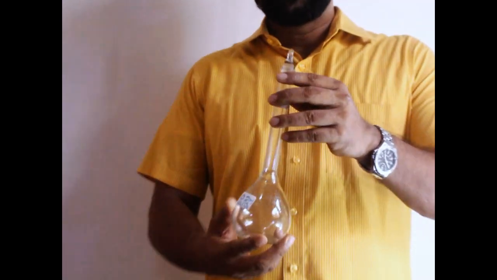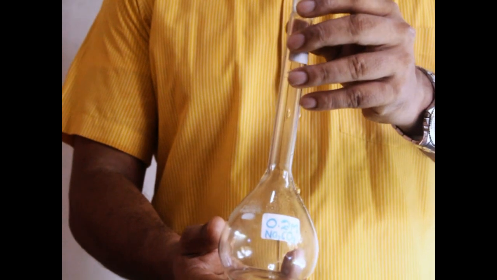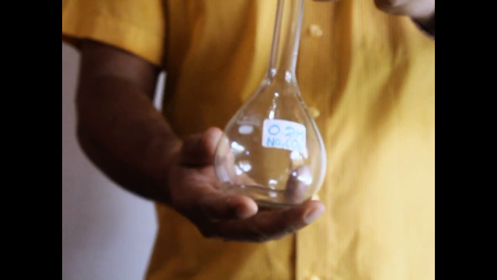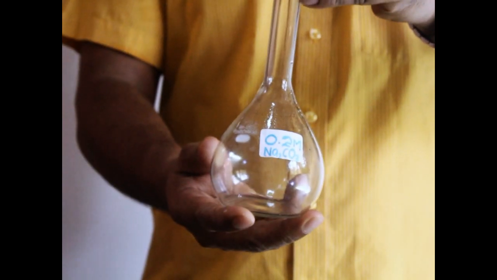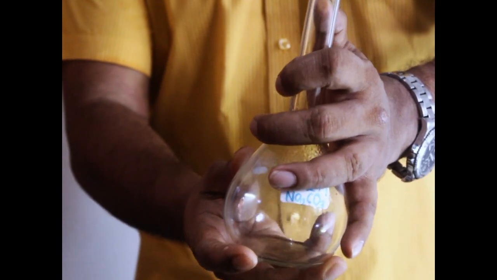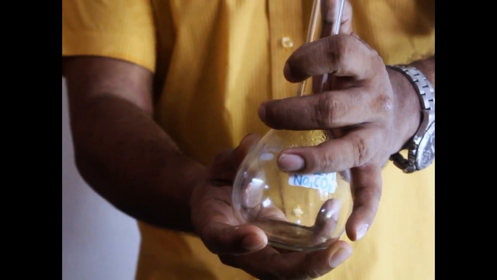To prepare a standard solution, you need the volumetric flask. This is the volumetric flask. It is used to prepare a solution with high accuracy in volume. The mark over here shows the 250 cm cube.